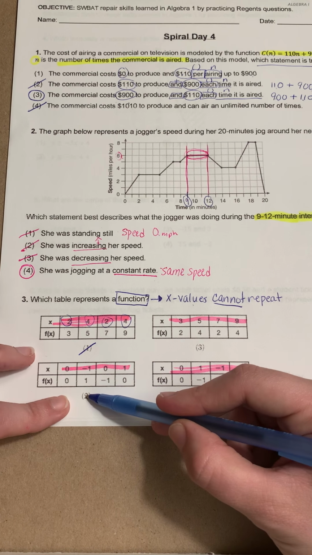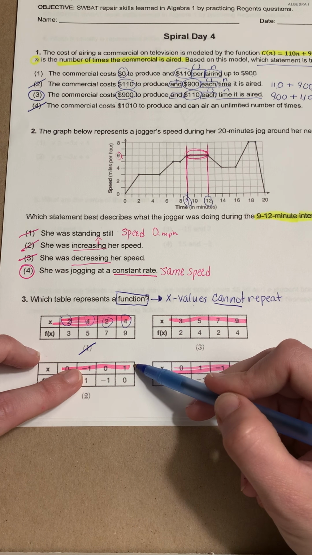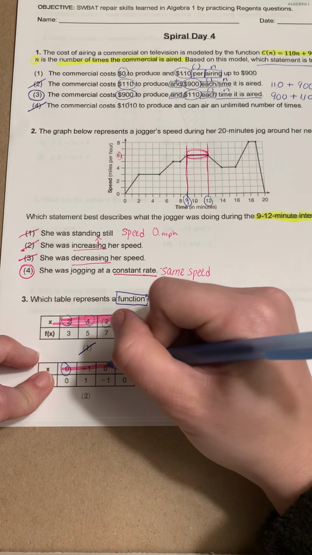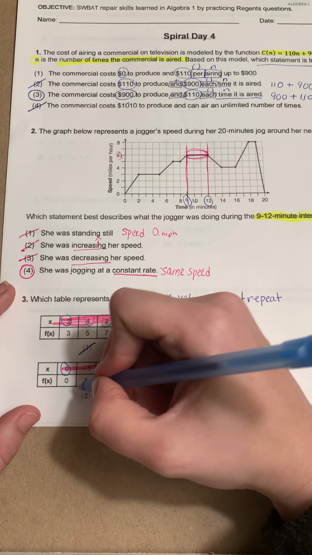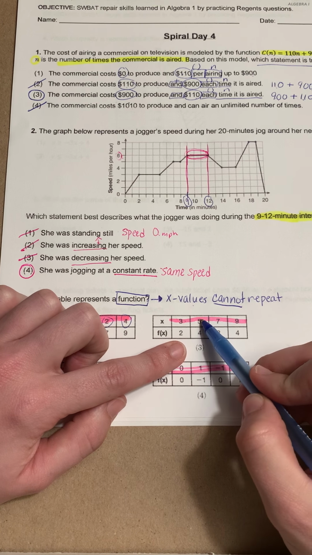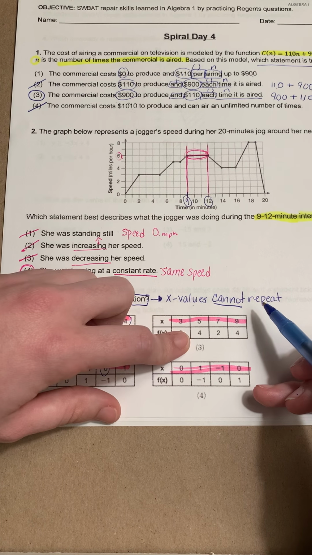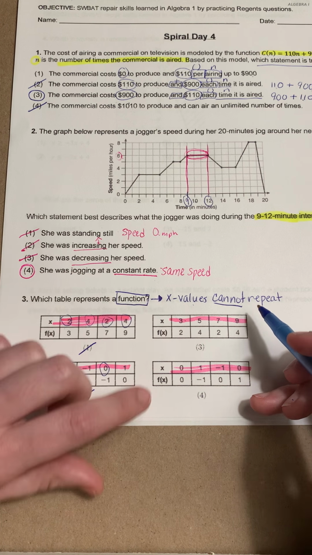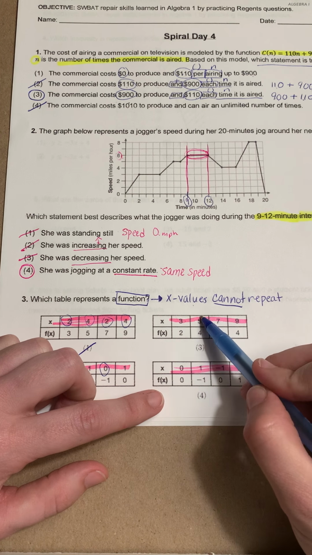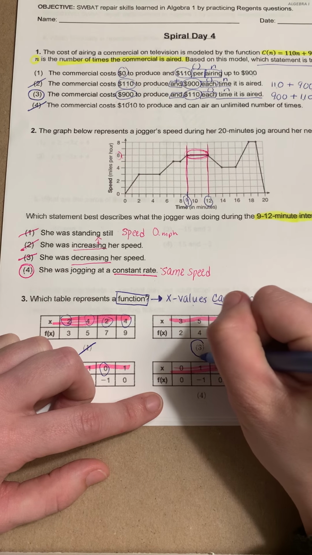Looking down to choice 2, I have 0, -1, 0, 1. I see a 0 and a 0. That means they repeat. Can't be choice 2. Looking up at choice 3, I have a 3, a 5, a 7, a 9. Again, I'm ignoring the y values, just looking at the pink, the x values. 3, 5, 7, 9. Those are all different numbers. None of them repeat. So I think that's going to be my answer.